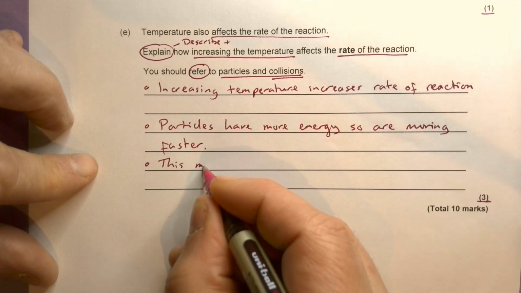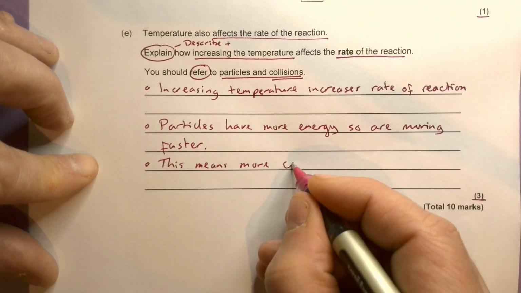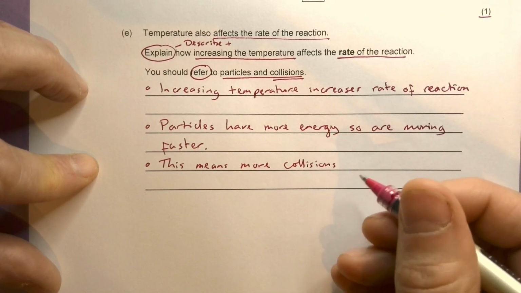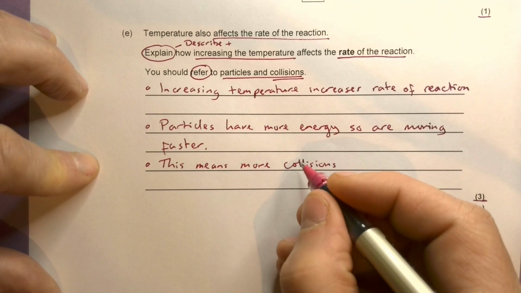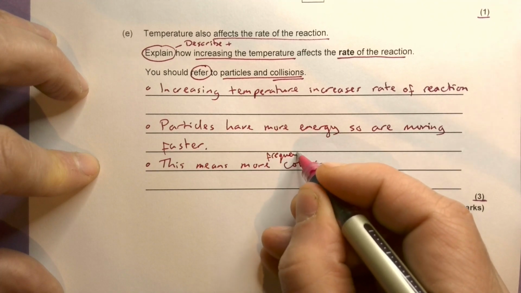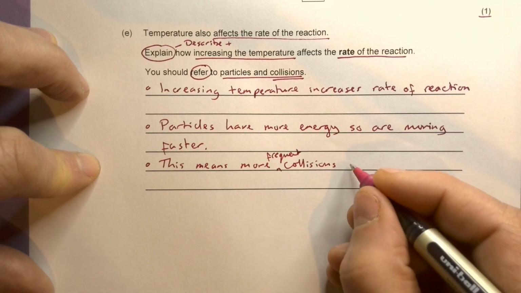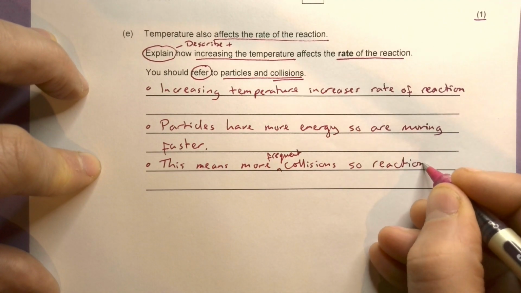This means more collisions, or more frequent collisions. Collisions happen quicker. This means more collisions, so reaction happens quicker.